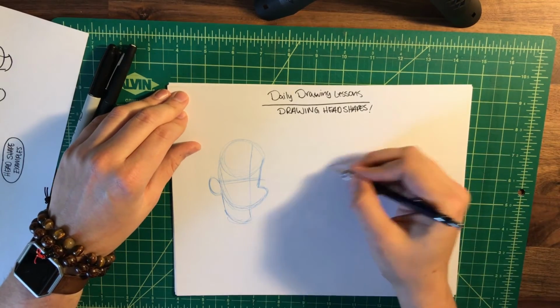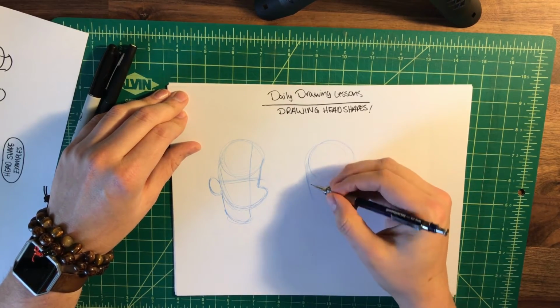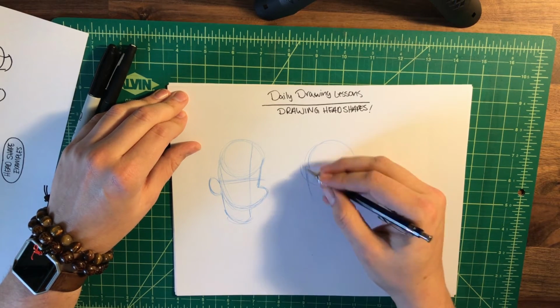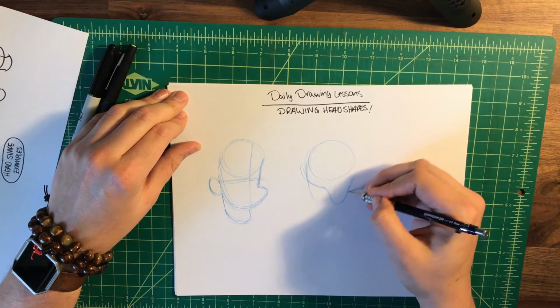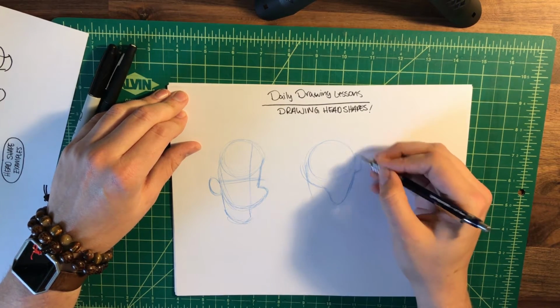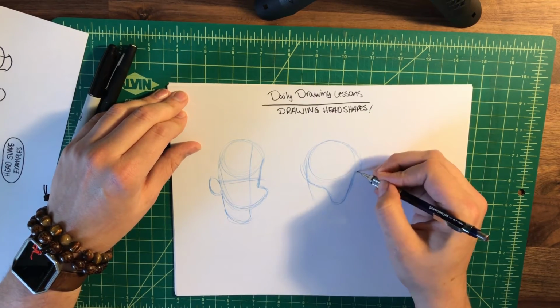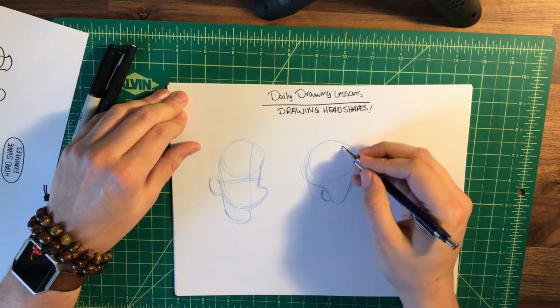Okay, so now let's do another one. Draw a circle, and let's do a different one. Let's do one like this. So this is an abnormal shape. We did a regular shape, so let's do an abnormal shape. So I'm going to add an ear mark here. And then I'm going to add this.